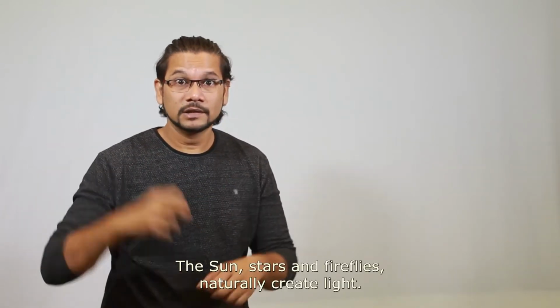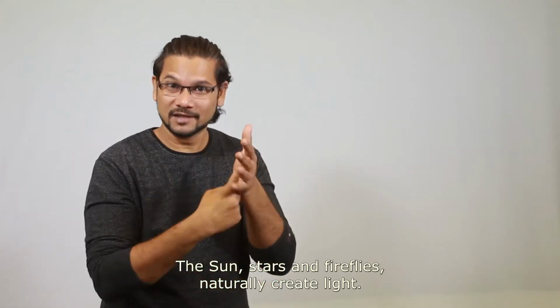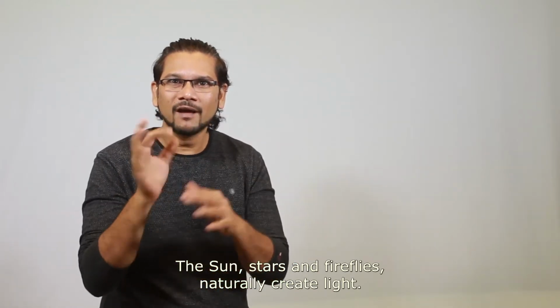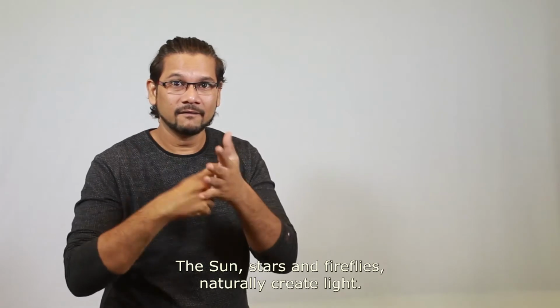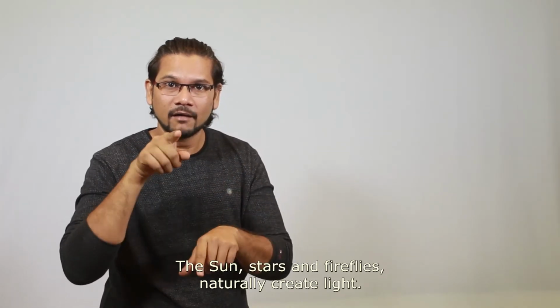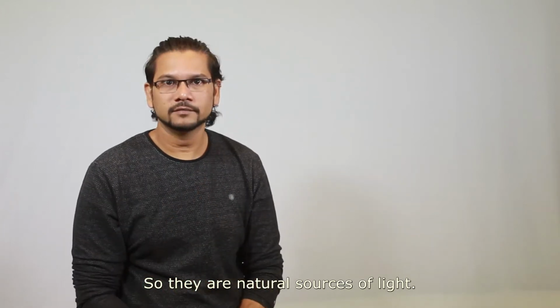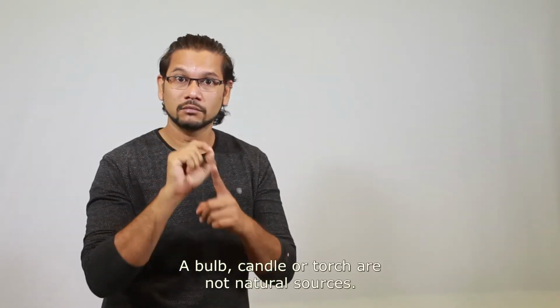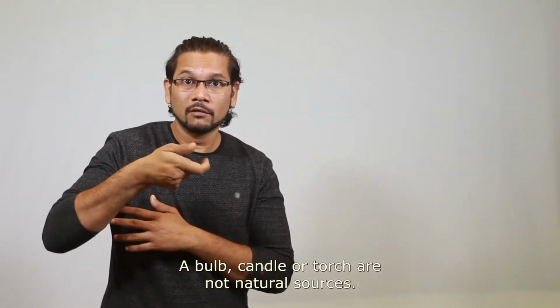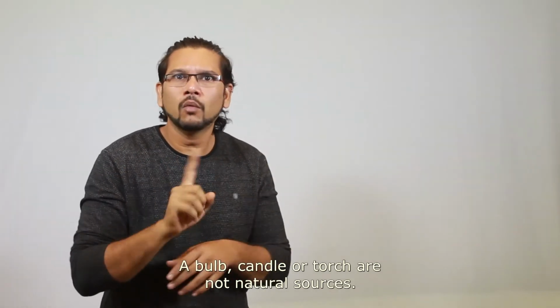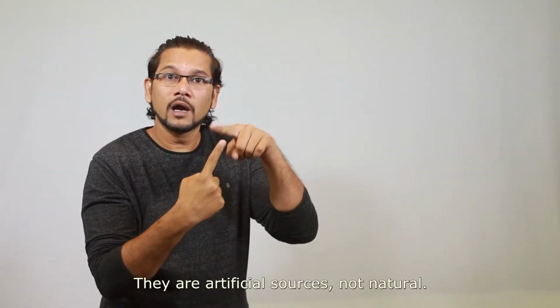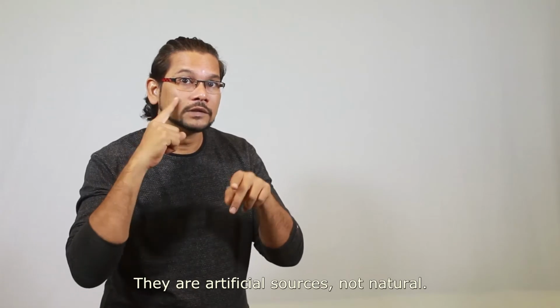The sun, stars, and fireflies naturally create light. So they are natural sources of light. A bulb, candle, or torch are not natural sources. They are artificial sources, not natural.